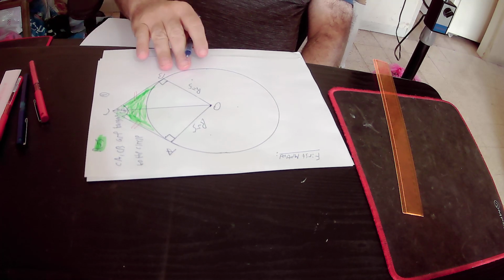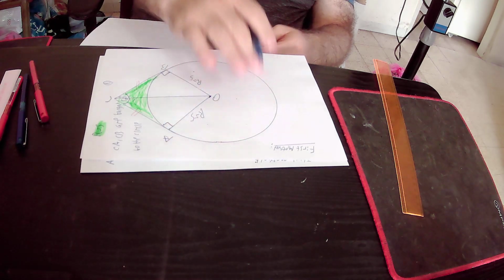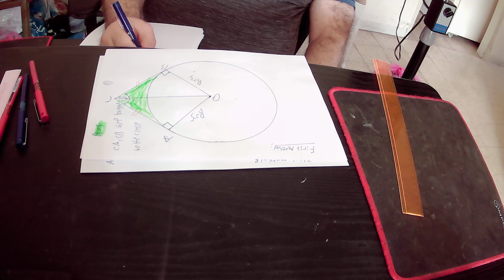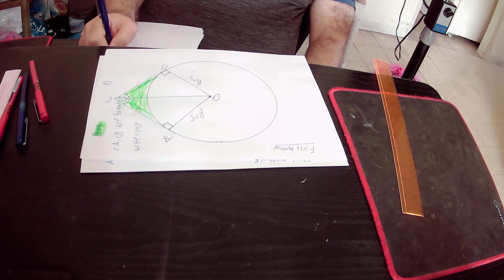And this is according to the rule that corresponding angles in congruent triangles are equal to each other.